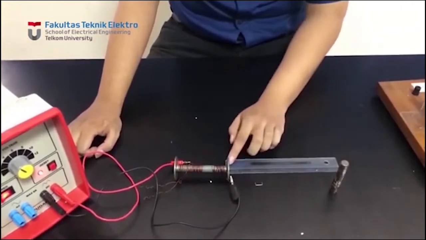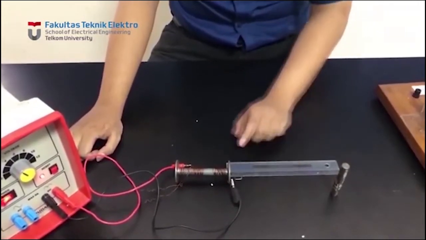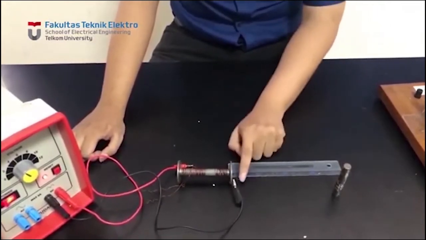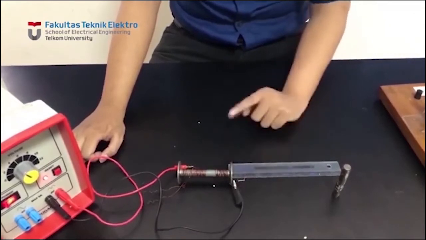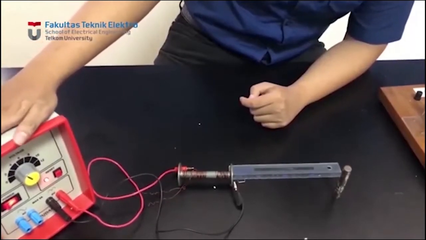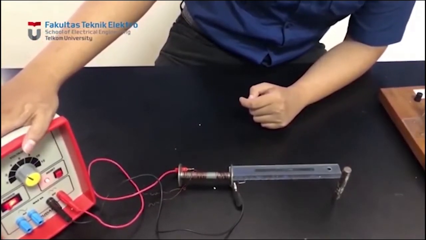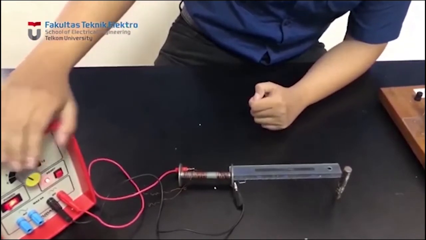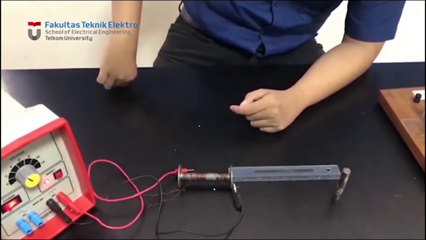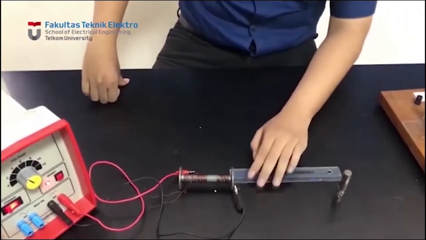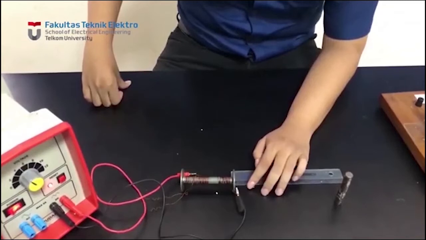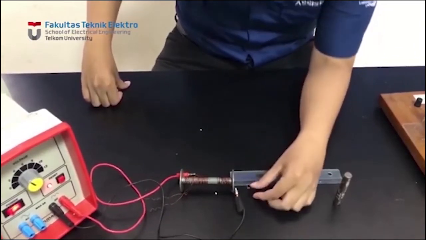Okay, let us try to put the clips 1 centimeter from the solenoid. The power supply voltage is set at 4 volts. Okay, let us push the reset button and see whether the clip is attracted by the solenoid or not. The result is the clip is attracted by the solenoid. It means the first data is 1 centimeter.